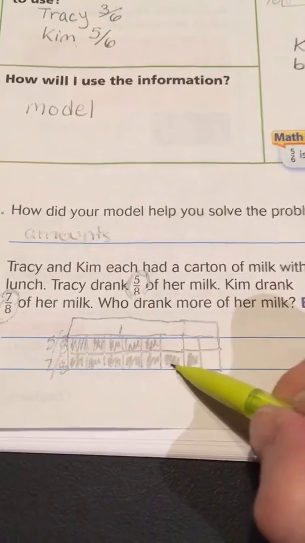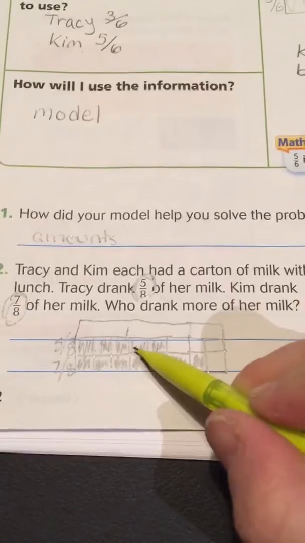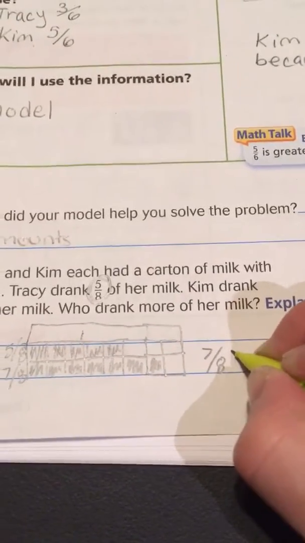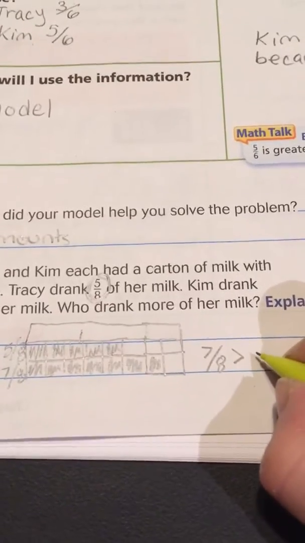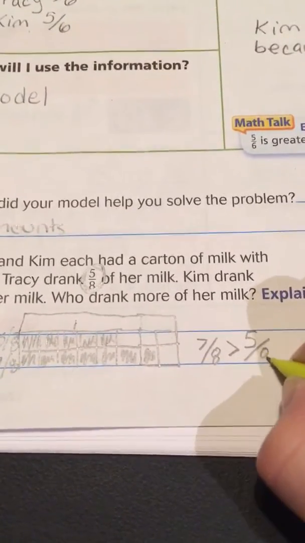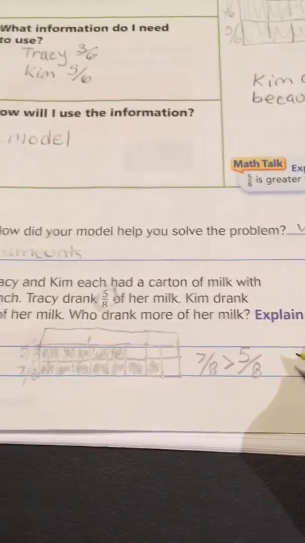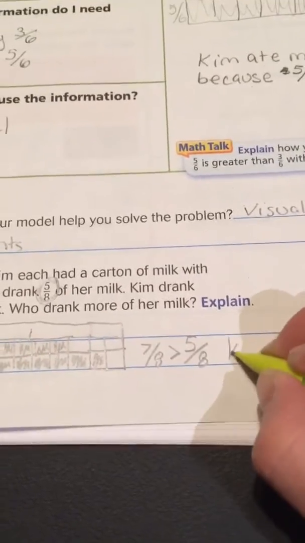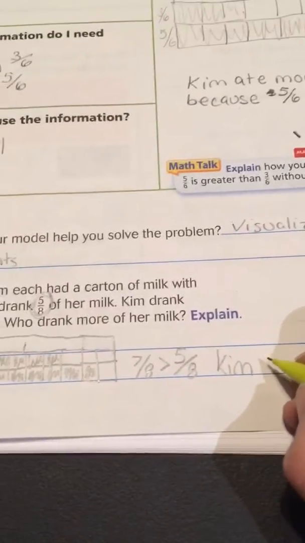And if I look at that, I can see the 7 8s is definitely greater. So we'll use the greater symbol. Then 5 8s. So that means Tracy drank 5 8s and Kim drank 7 8s. So Kim drank more.